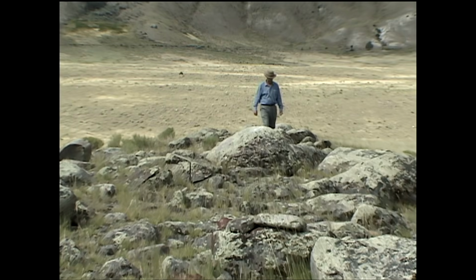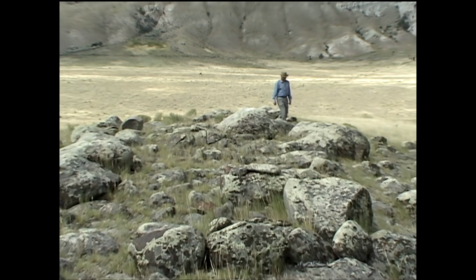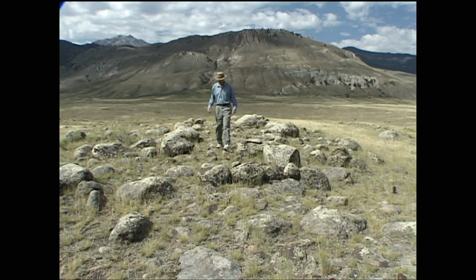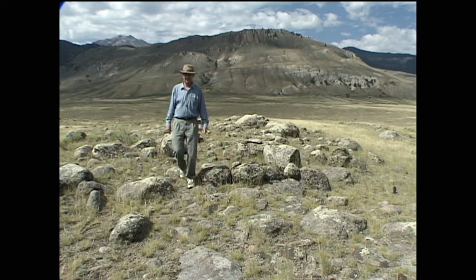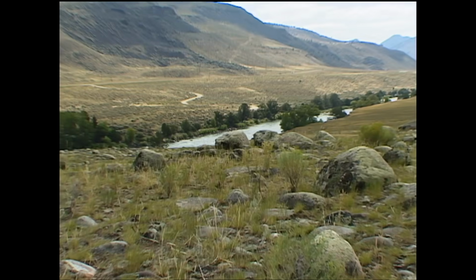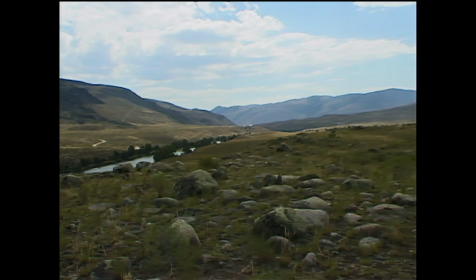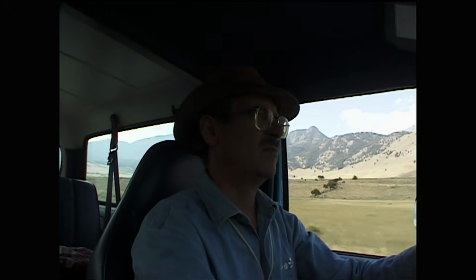Right ahead of us is a mid-channel flood bar that has what we could call giant ripples on it. These are spaced 40 to 60 feet apart and have 3-foot boulders on them. And this was formed by floodwaters maybe 200 feet deep that came down the Yellowstone through this area. May have been a morainal topography originally, and then the flood came across it and swished out all the fine material and left the boulders armoring the surface.